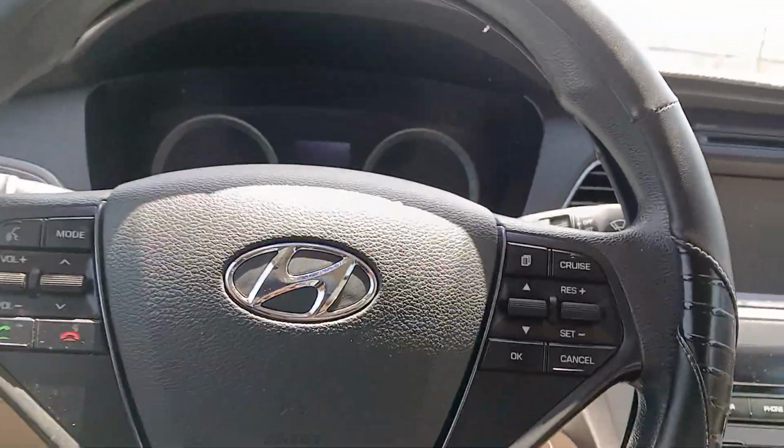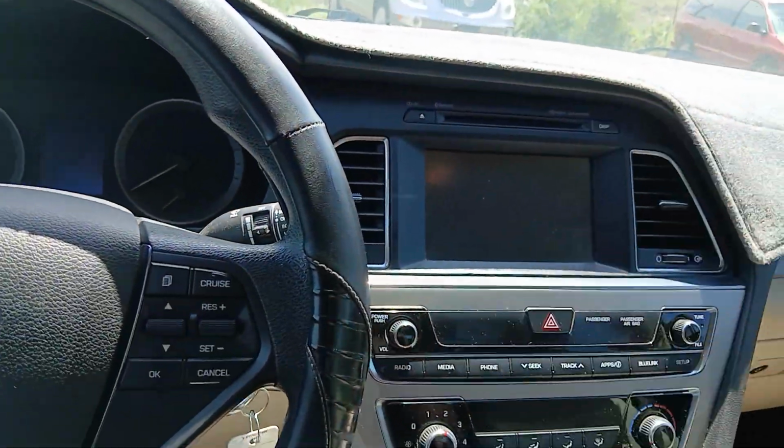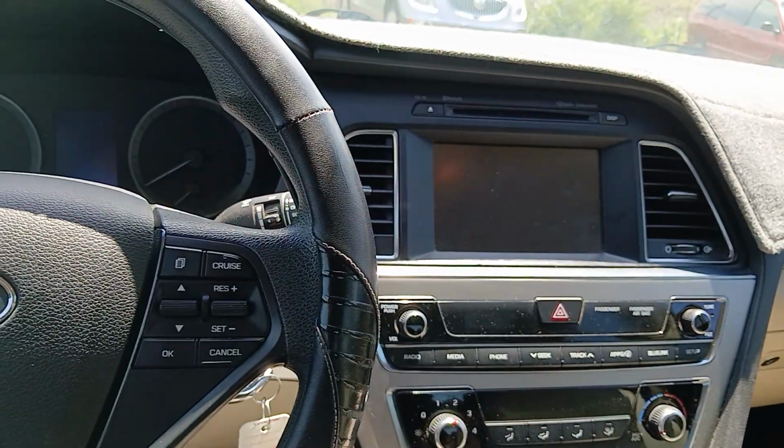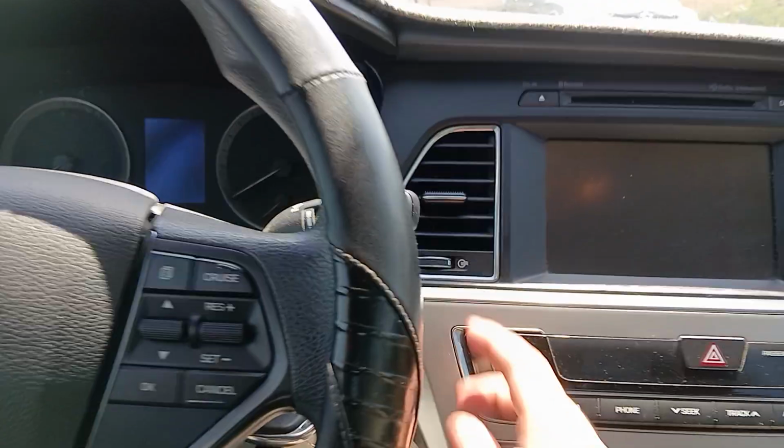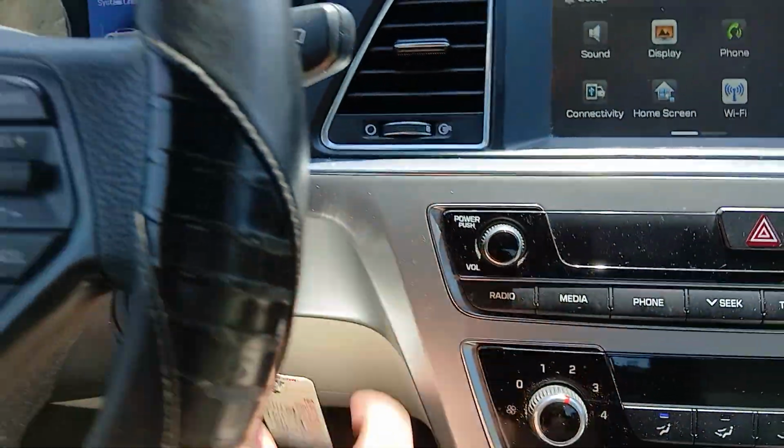Hello, I'm in a 2016 Hyundai Sonata, and today I'm going to show you how to change your display languages between English, Spanish, French, or Korean. So first you'll start the vehicle.